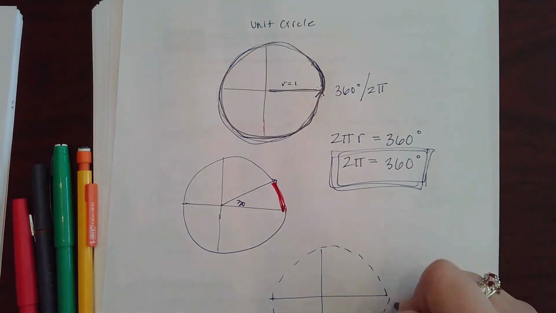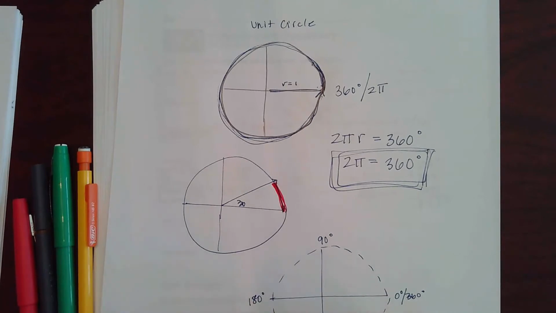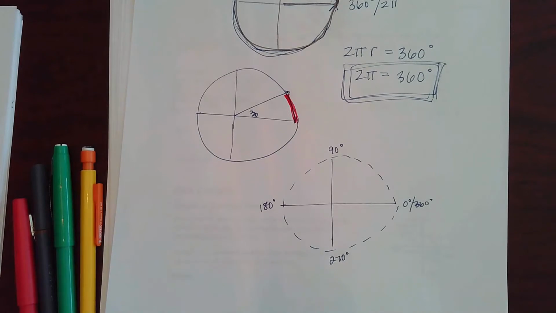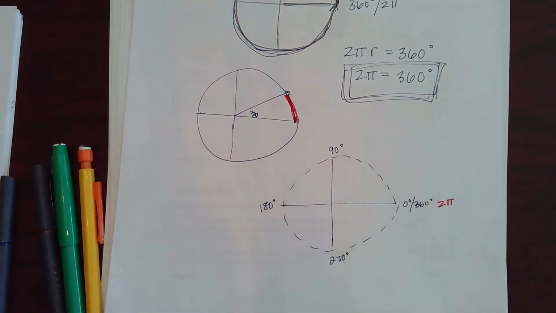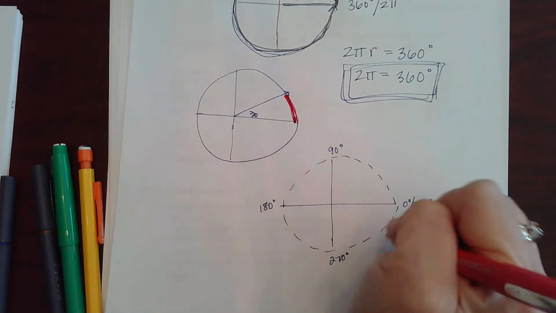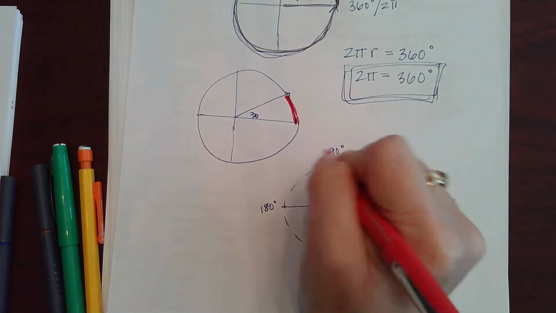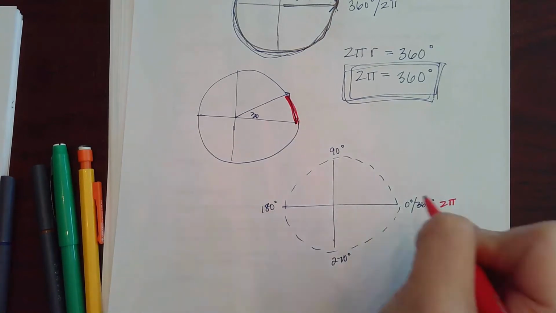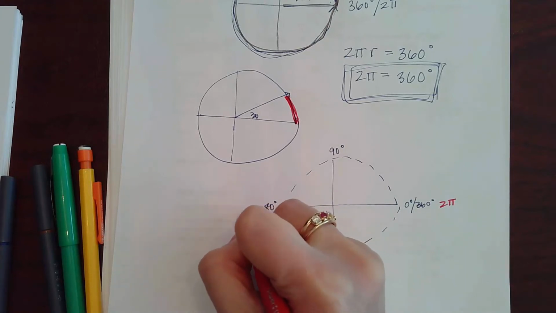I'm just going to write 0 degrees, 360 degrees. We know this is 90 degrees. We know this is 180 degrees. And we know this is 270 degrees. So it's every 90 degrees. Well, instead of degrees, if we call this radians, this is 2 pi. All the way around a circle, the circumference of a unit circle, is 2 pi length. Then what would halfway around the circle be? What would 180 degrees be? If 2 pi is all the way around, then halfway around would have to be pi.